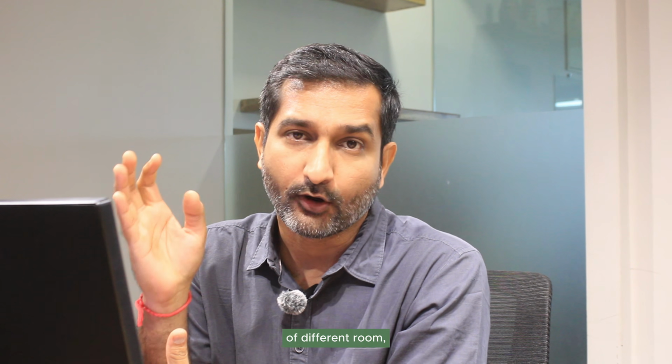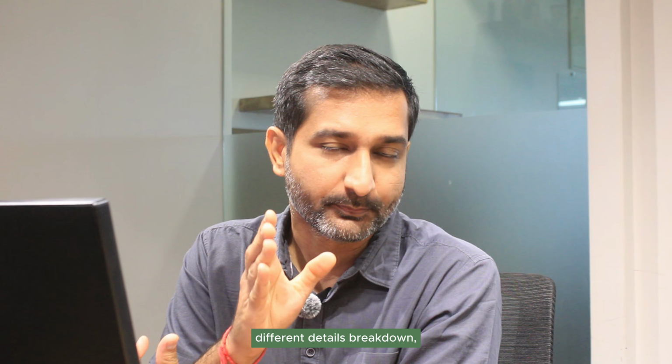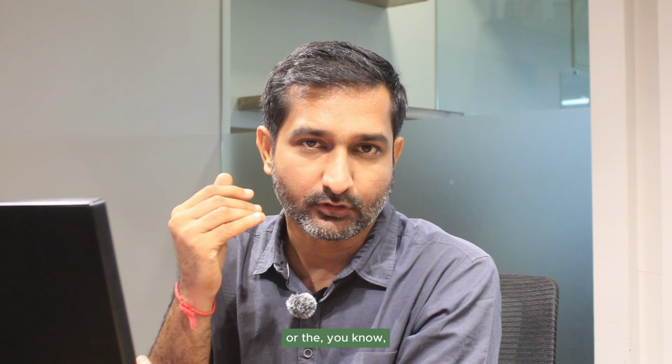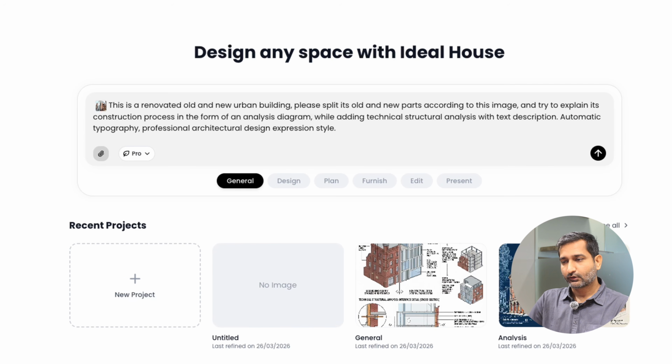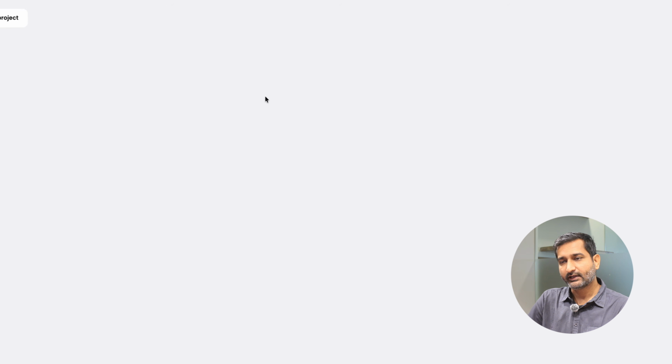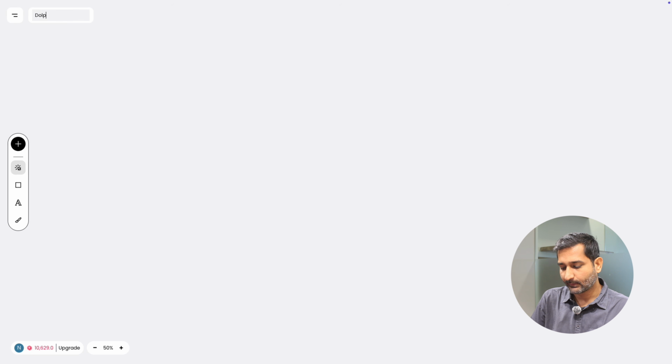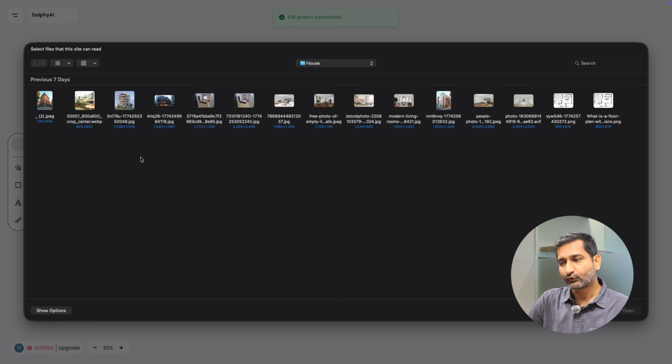Now let's say you have multiple images you generated and you just want to show the entire flow of different room, different details breakdown, or the floor plan and so on. So how are you going to do it? So you can just go back to your home and click on new project. Once you click on it, a new dashboard will open. You can put it down the name of your project, and then from the plus sign on the left side, you can click and upload your image.